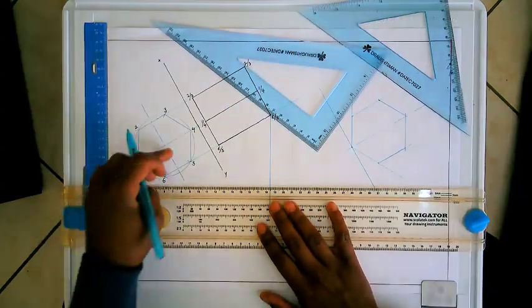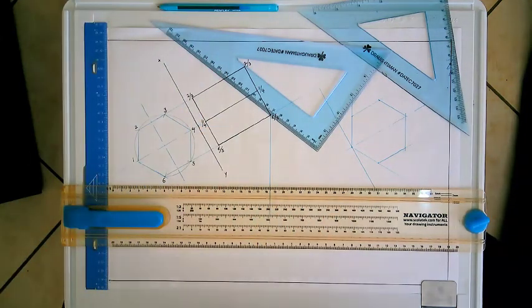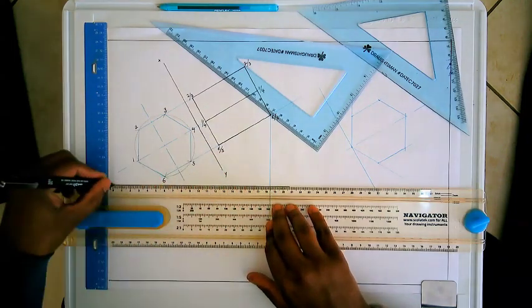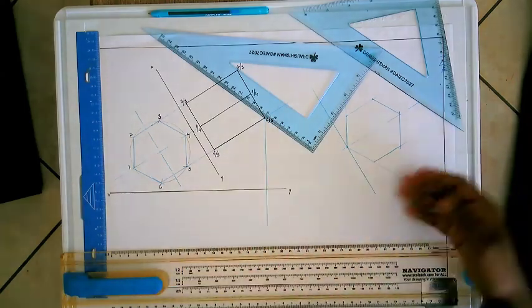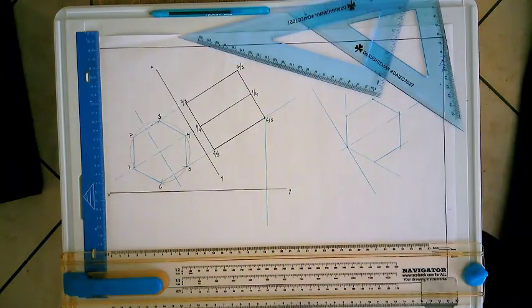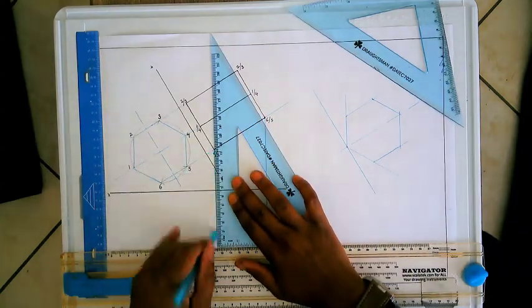Now watch carefully how I begin to draw lines that go downwards, at 90 degrees to my T-square. On these lines, I'm going to construct the points that I need for each part.